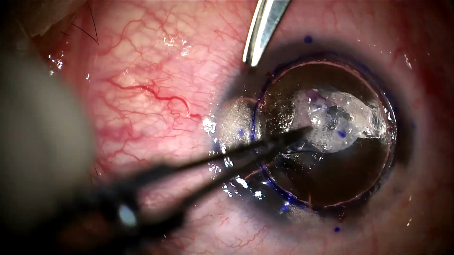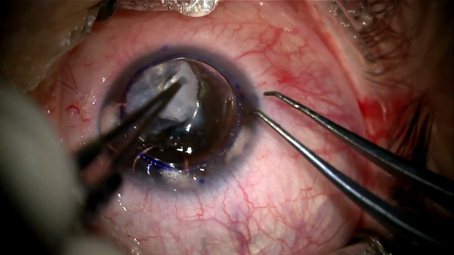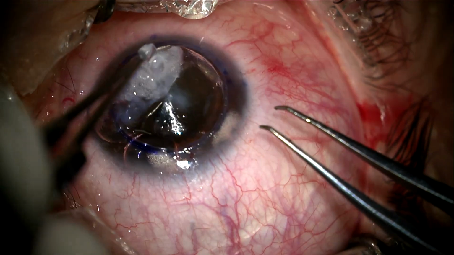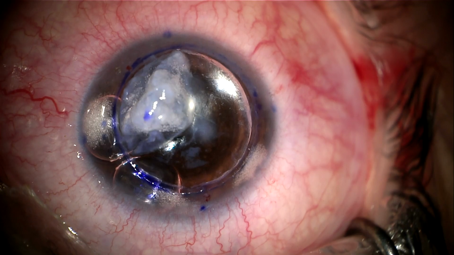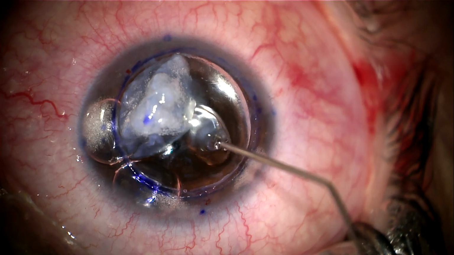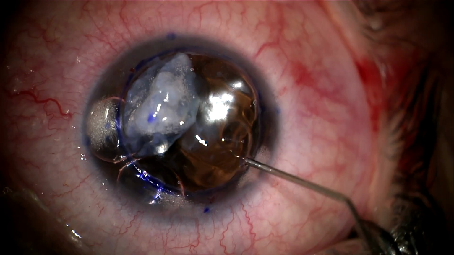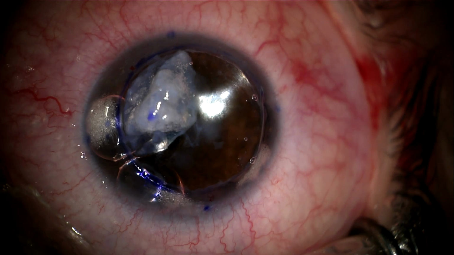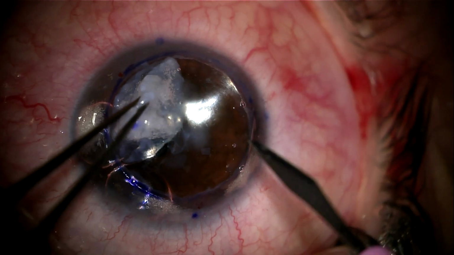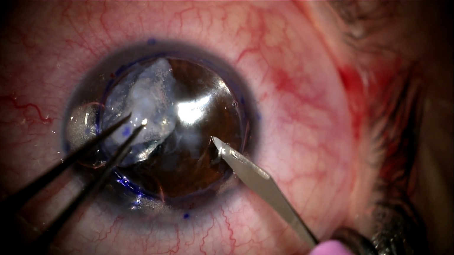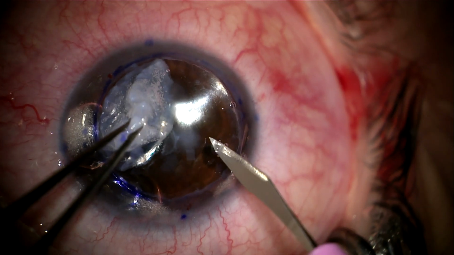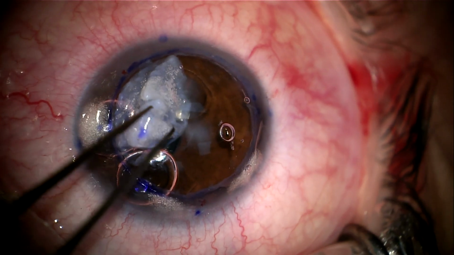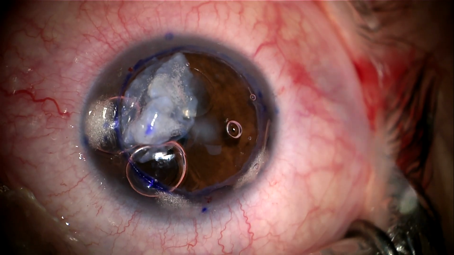During peeling, I realized the scar is adherent to the predescemetic layer and there is a risk of the type 2 bubble collapsing. So I opened the roof of the bubble under viscoelastic and injected some viscoelastic to keep the plane between the scar and the predescemetic layer. Peeling is then completed, removing all the remaining stroma.